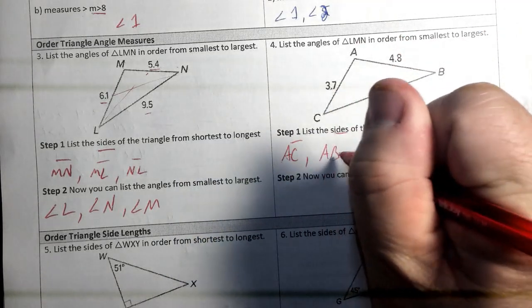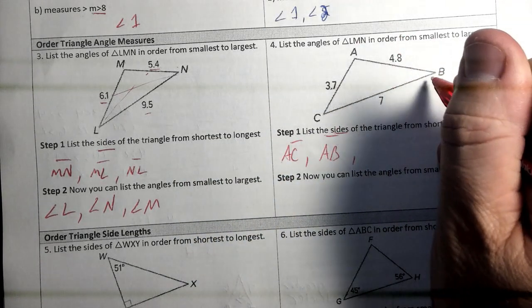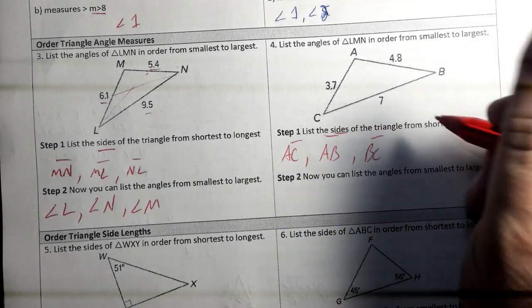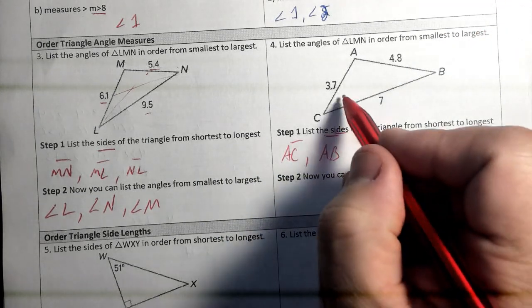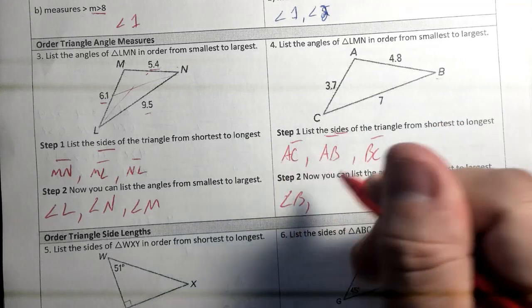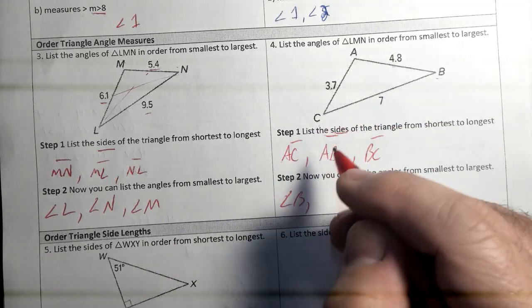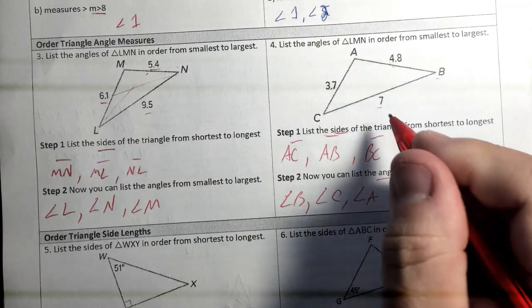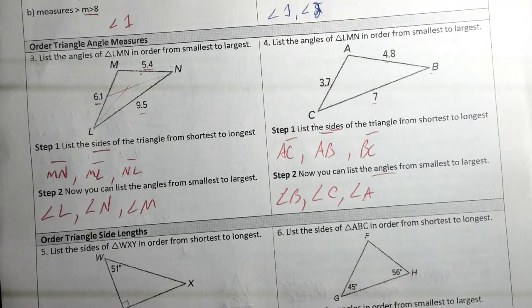AB. And then BC. All right, angles. Smallest, B. Middle is angle C. And the largest is angle A. Directly across.